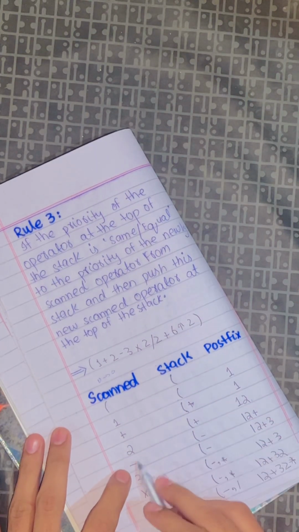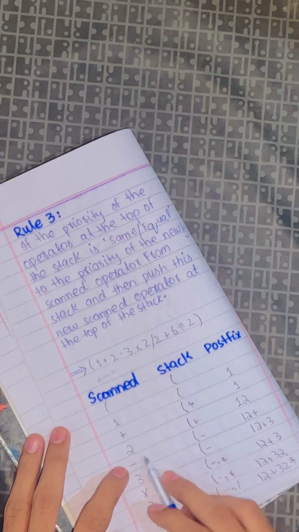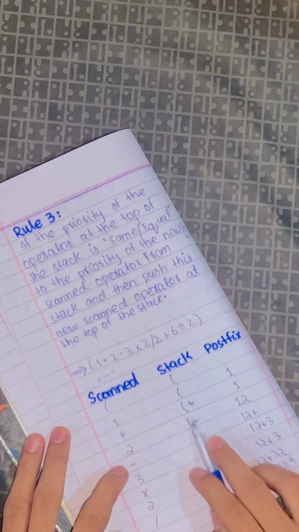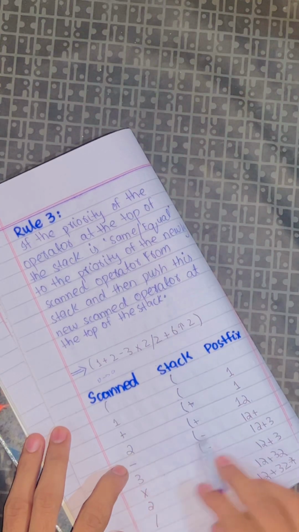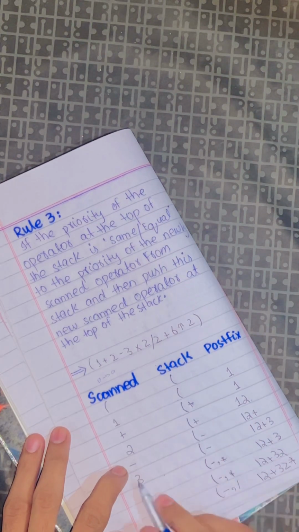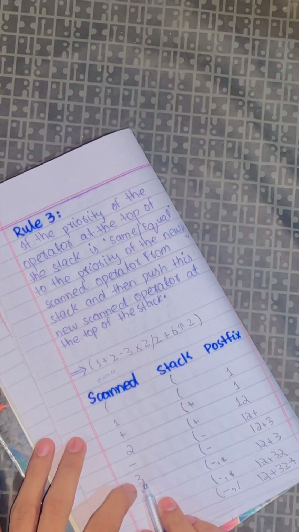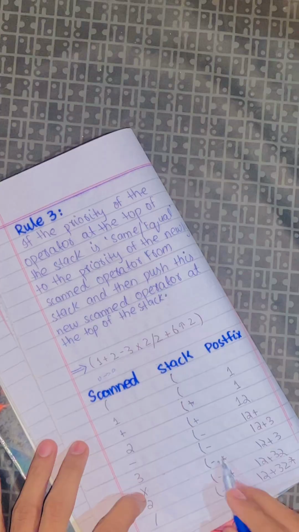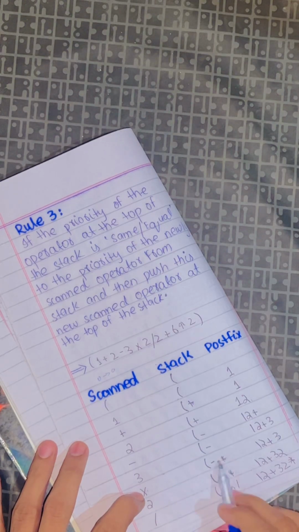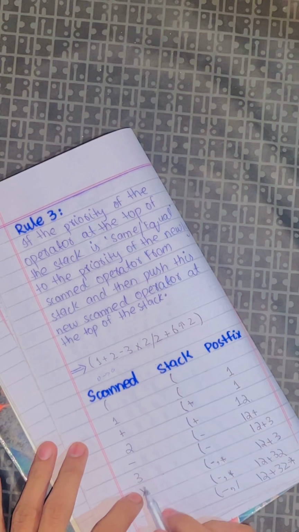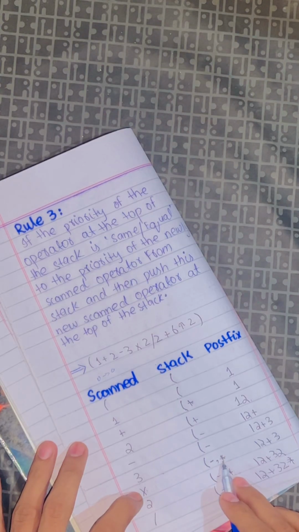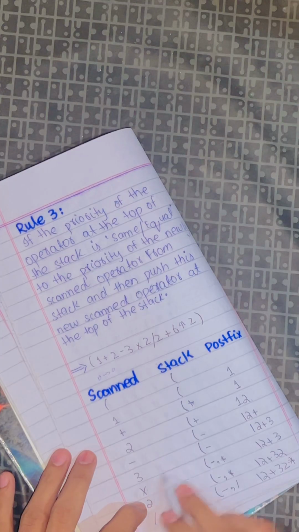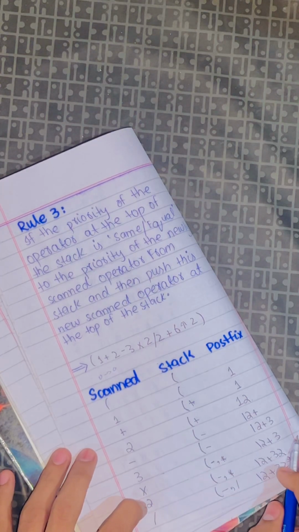And this is the minus. Both have the same priority level, so the top is popped into the postfix and the new one comes to the top of the stack. 3 is again a digit, so it goes to the postfix. This is multiply. We know that multiply has higher priority than the top of the stack, therefore we add it on the top of the stack. Then again 2 is a digit, so it goes to the postfix.